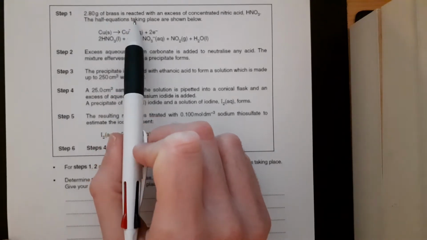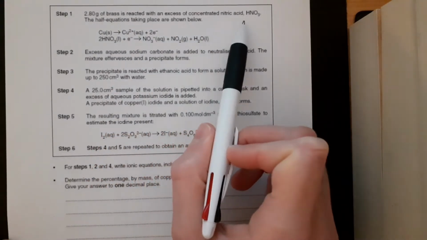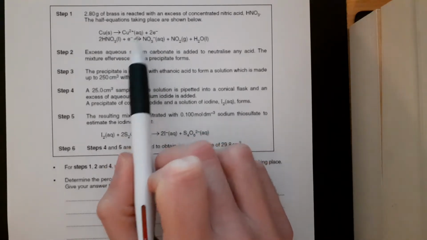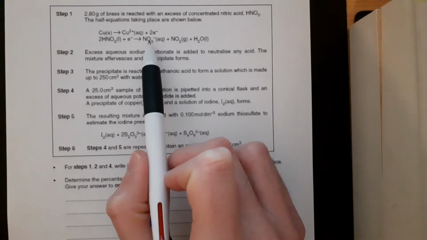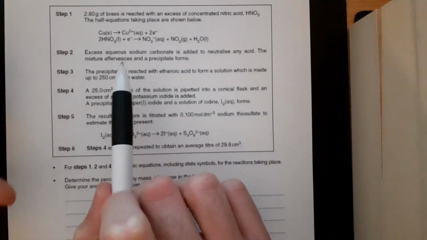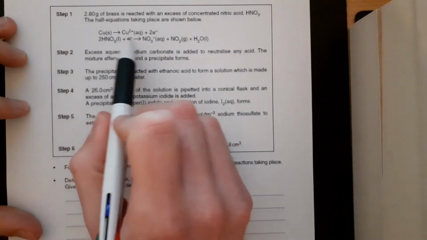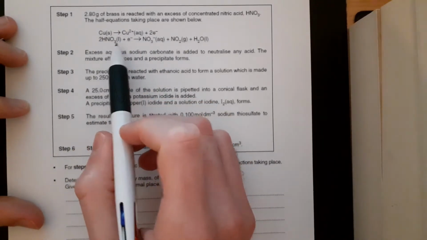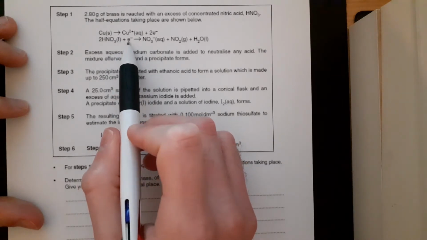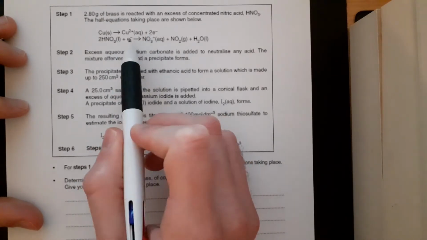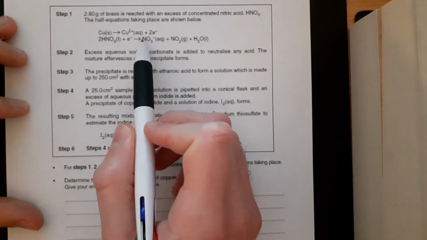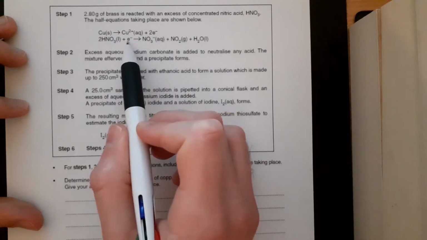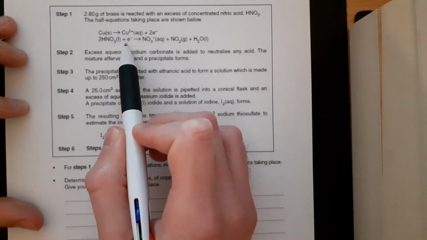We had 2.8 grams of brass. It was reacted with concentrated nitric acid. And we had these two. Okay, so we've got 2 half equations. So all we need to do is combine these 2 half equations together to make one overall reaction. So the way we're going to do this, we can see this is our oxidation half equation. Copper's losing 2 electrons. And then in this half equation, it's a reduction because it's gaining electrons. But to get these two to combine together to make an overall reaction, we're going to have to times this second half equation by 2 so that the electrons would cancel out when we add them together.